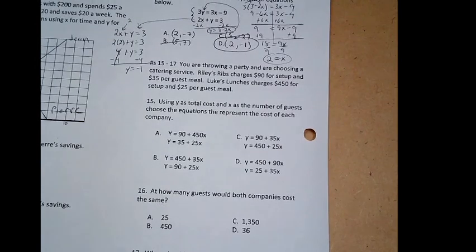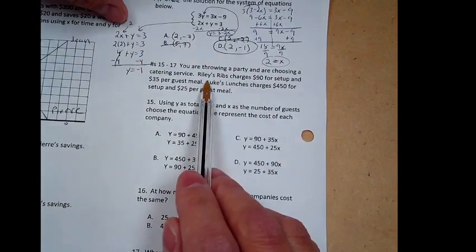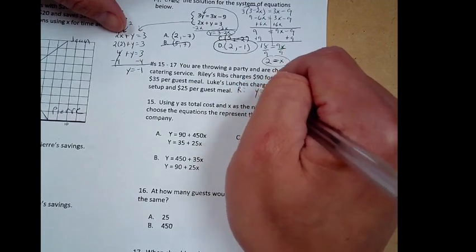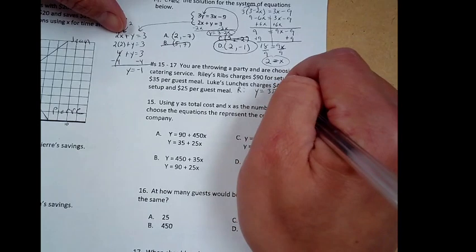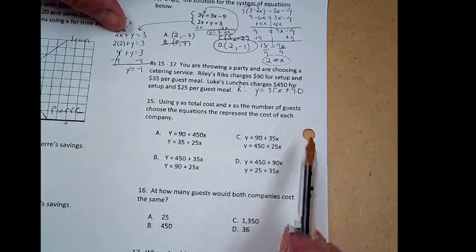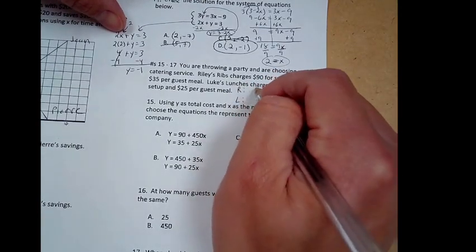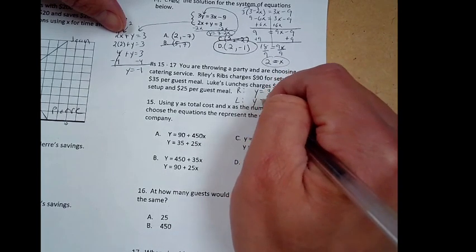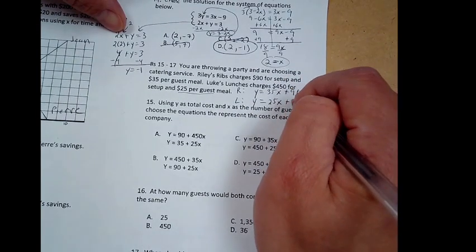you're throwing a party, and we are choosing a catering service. Riley's Ribs charges $90 for setup and $35 per guest meal. So for Riley's Ribs, right here, it's y equals 35x plus 90. There's the initial charge of 90. There's the rate of $35 per guest meal. Okay, Luke's charges $450 for setup and $25 per guest meal. So 25x, there's your rate, $25 per guest. Okay, plus 450.